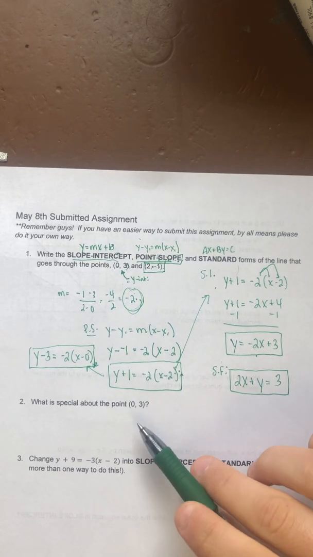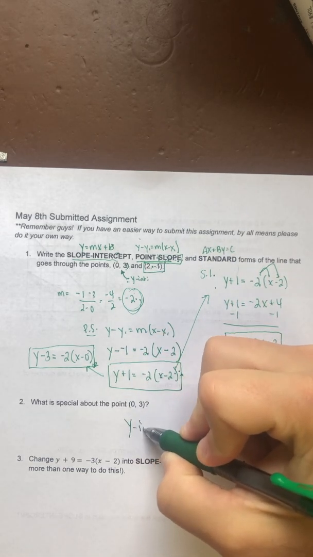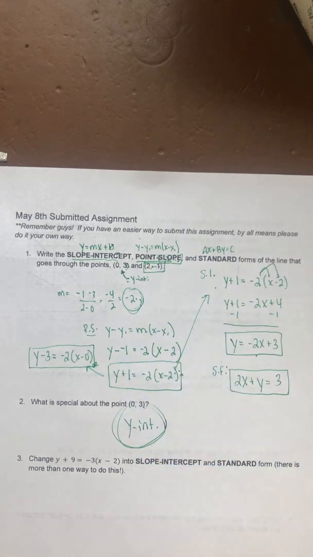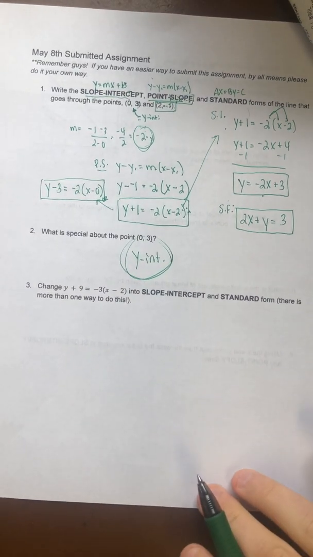Okay, what is special? Oh, we already talked about what's special about that. It's the y-intercept, which is definitely special. That's more special than any other type of point. All right, and then last question here.